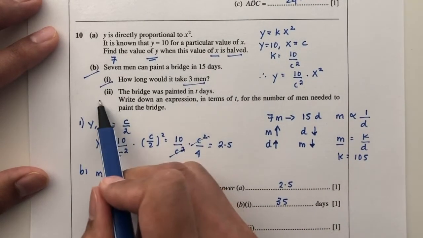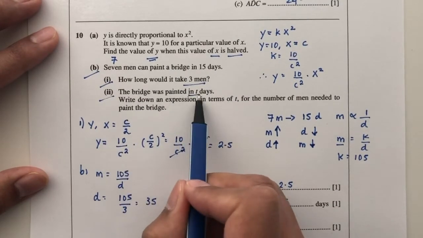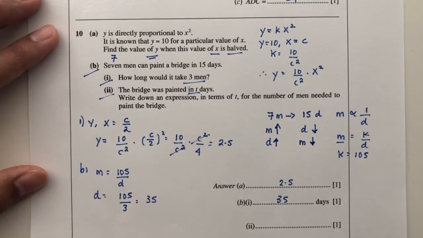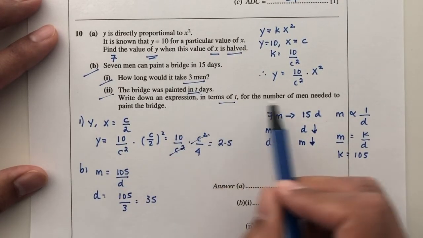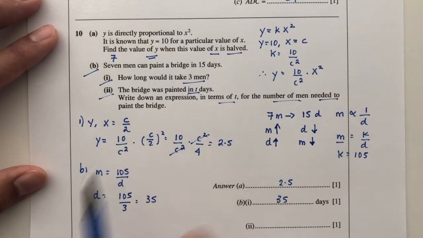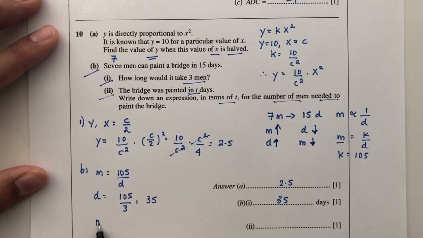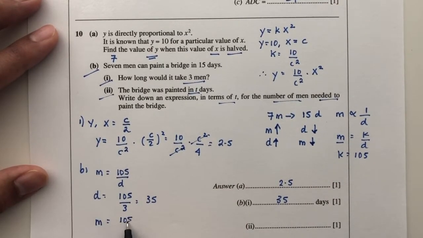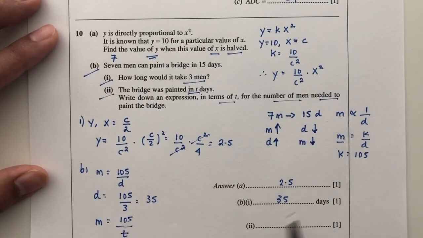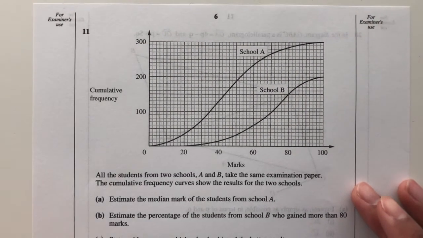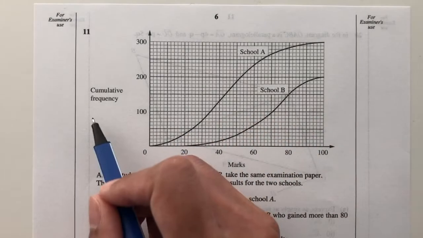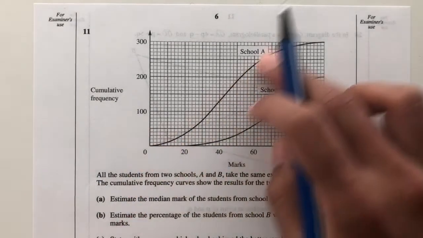Now for part 2, the bridge was painted in t days, so the number of days was t, right? Write down an expression in terms of t for the number of men needed to paint the bridge. So pretty easy, as you can see here, men will be 105 divided by number of days, which is t. So the answer is 105 divided by t. Okay, that's it for question number 10. Let's go to page number 6. So here we have a cumulative frequency curve for school A and school B.